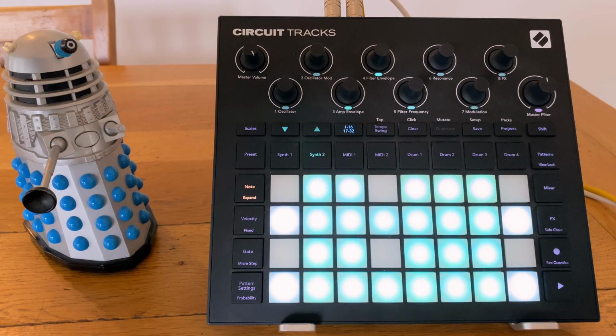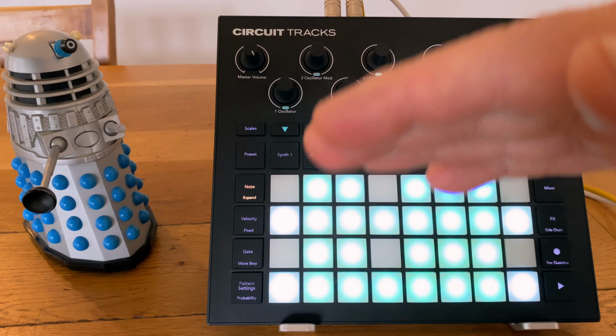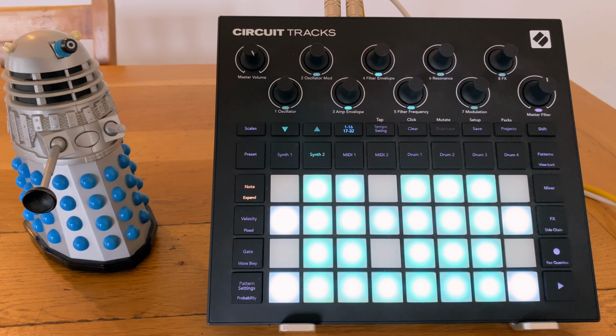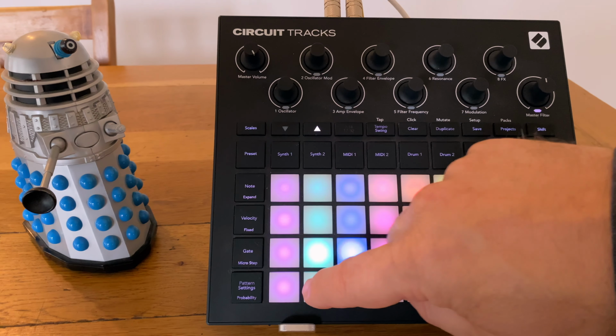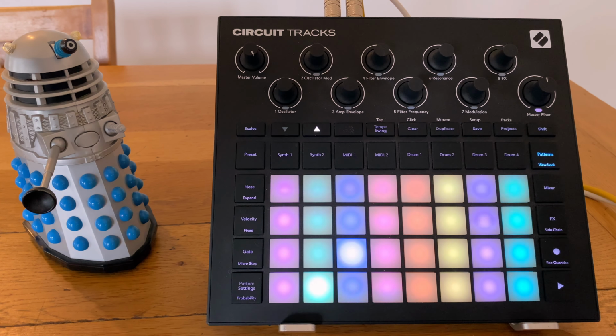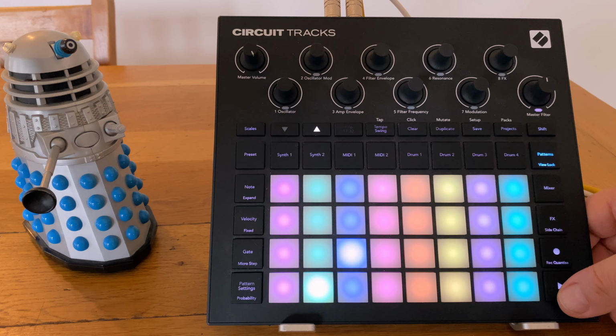You can see that the layers are separated in terms of which octaves they're playing in. So I've probably even got room in there to squeeze in some bass notes. If I switch to a further pattern, here's one where I've recorded a bass note on top of that.